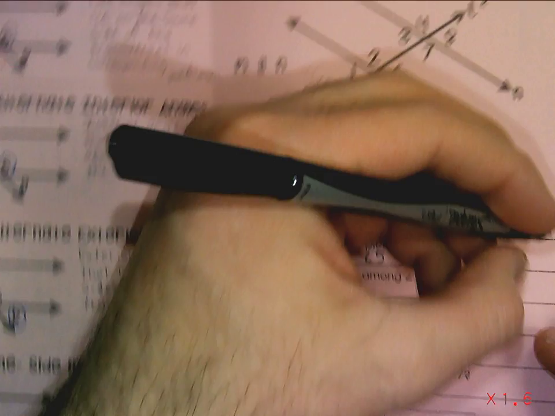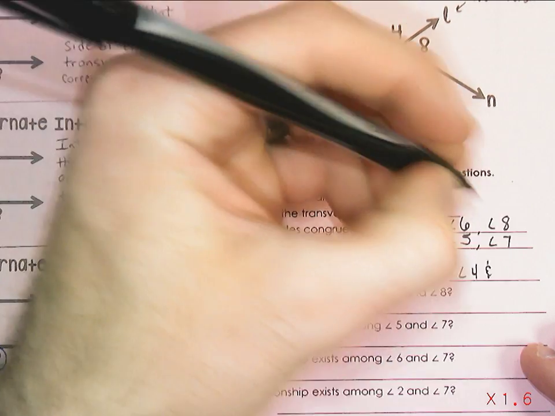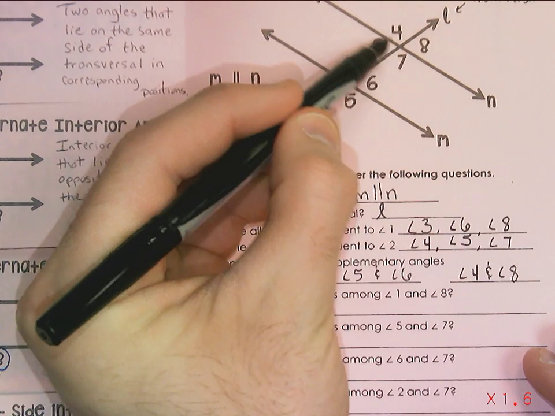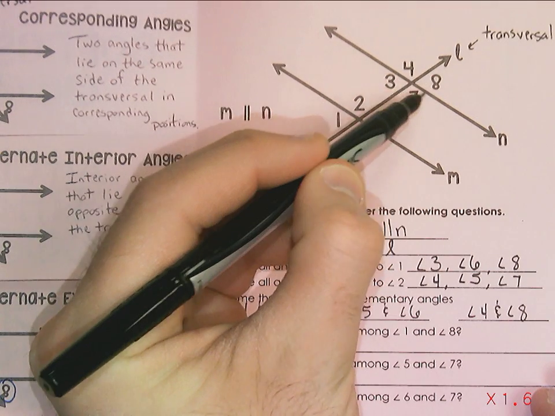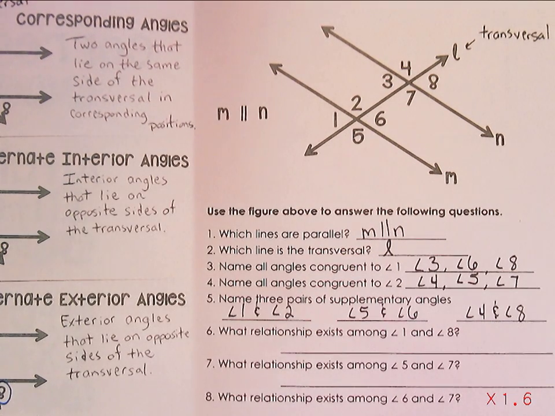And angle 4 and 8 would also be known as supplementary angles. So this angle, angle 4, and this angle, which is angle 8, those added together are 180 degrees, which is a supplementary angle.